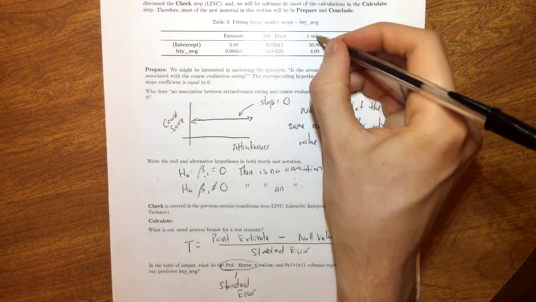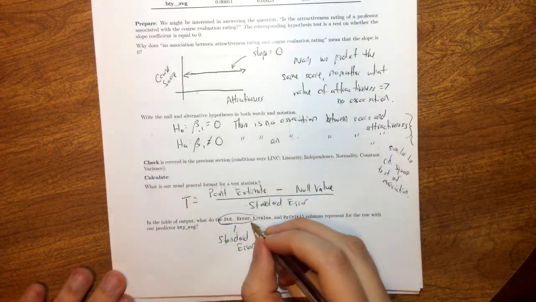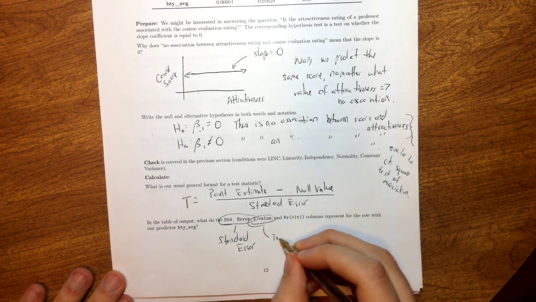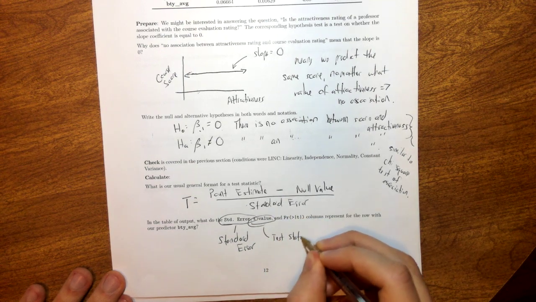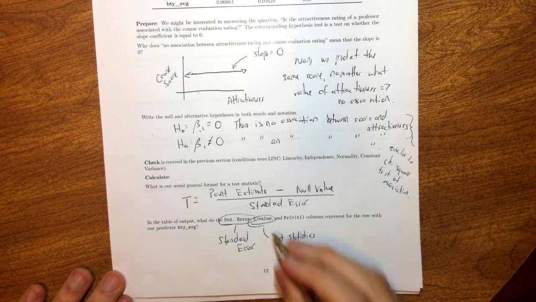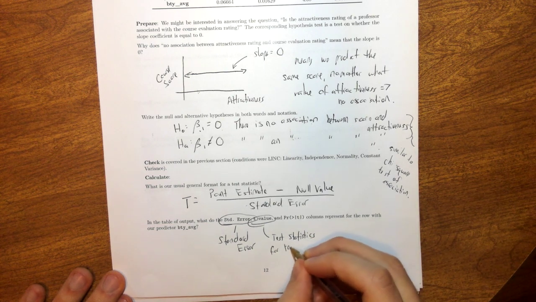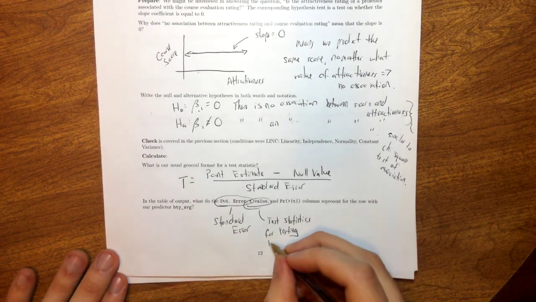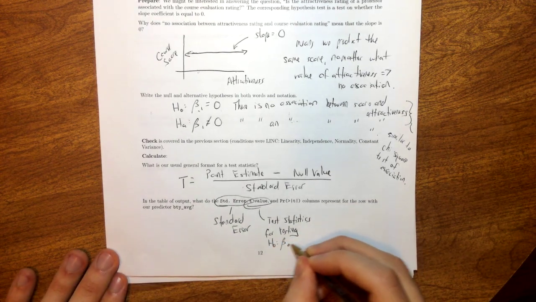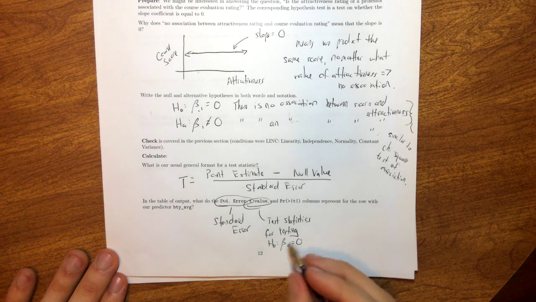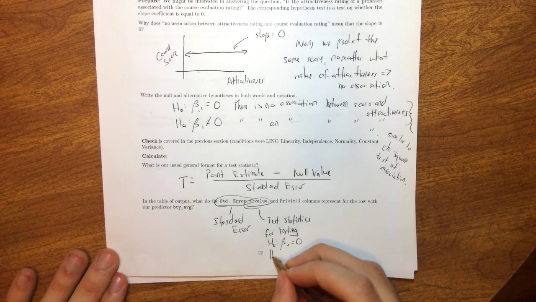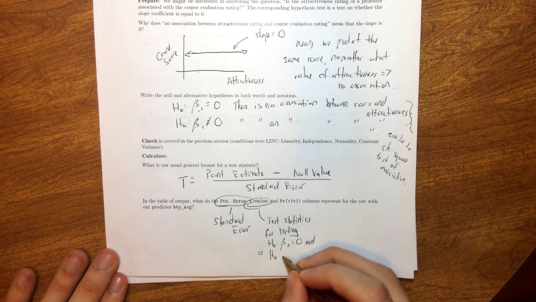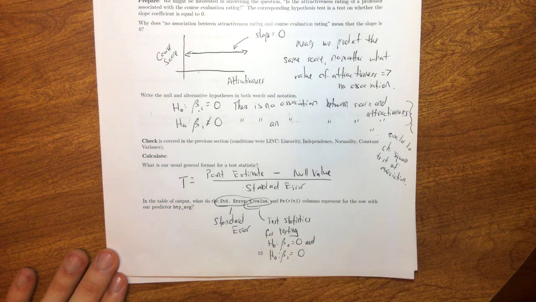The t-value column has a couple of test statistics. The first one is for testing whether the intercept is 0. The second one is testing whether the slope is equal to 0.